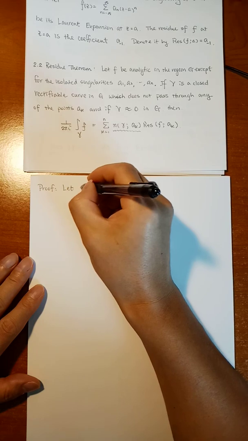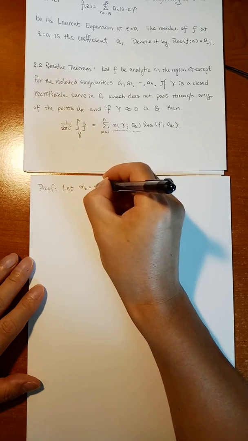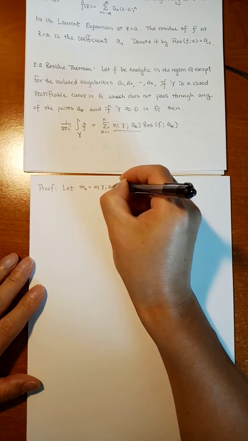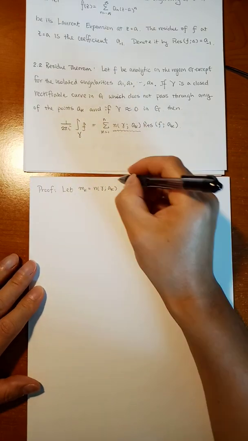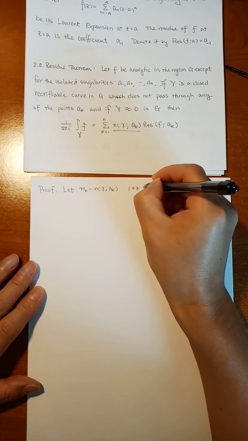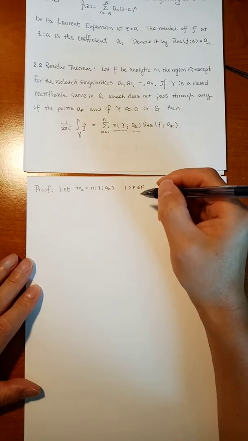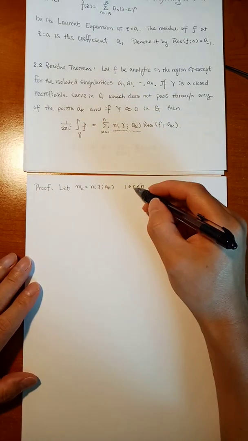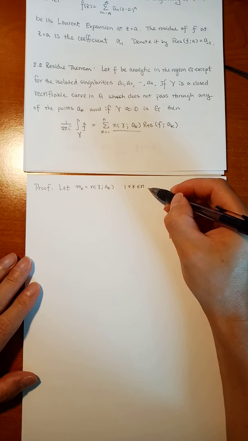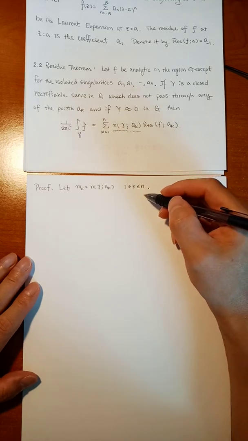Let m_k be the winding number of gamma with respect to a_k, k between 1 and n. There are n winding numbers, n singularities.